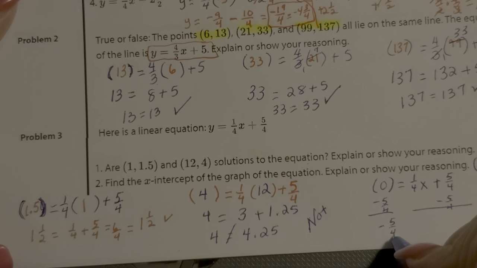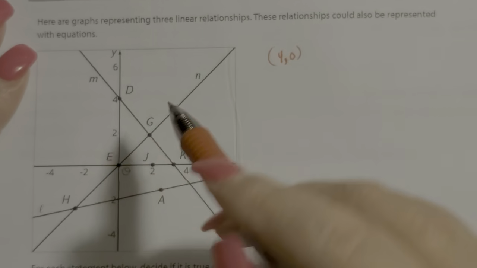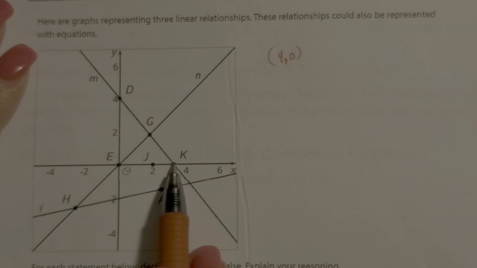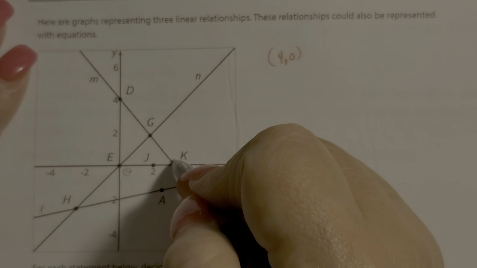Number 1 says (4, 0) is a solution for the equation of line M. Well, here's line M. The ordered pair (4, 0) is here. It is on line M, so that is a true statement. So we'll come down here and put true.